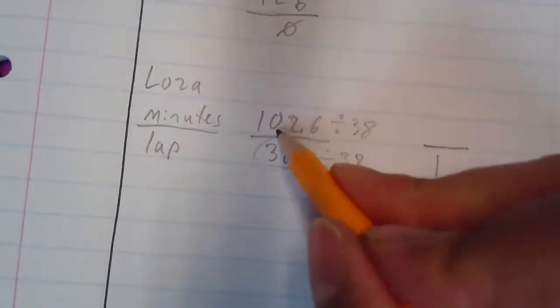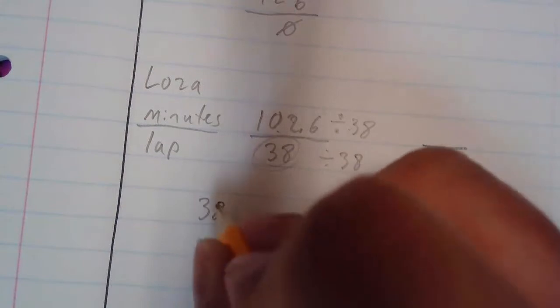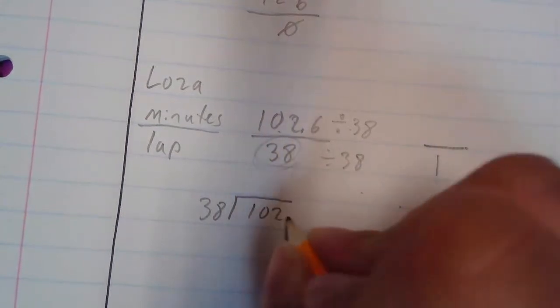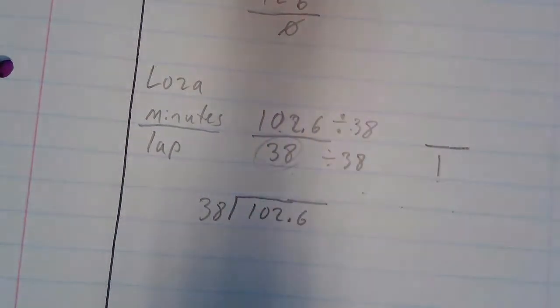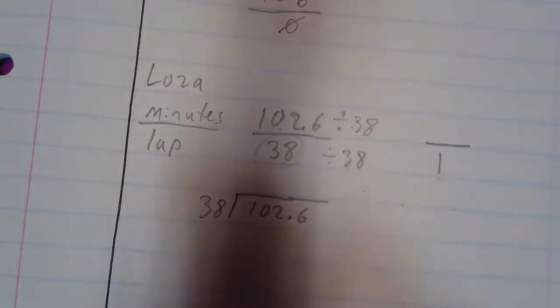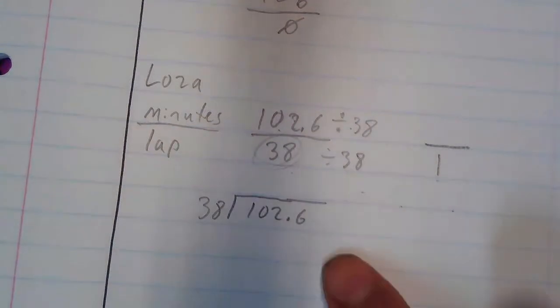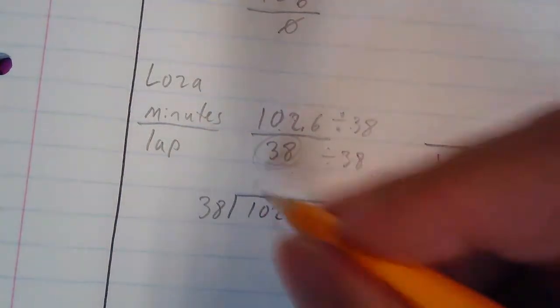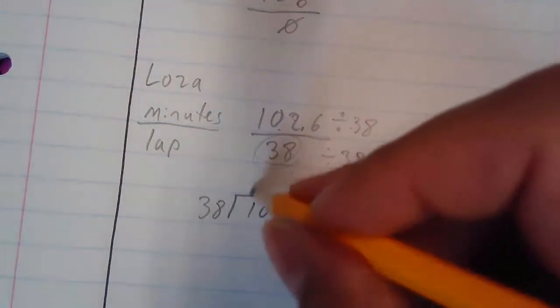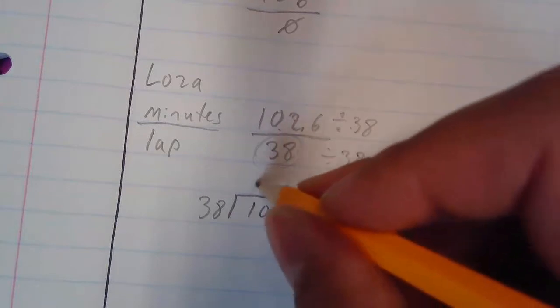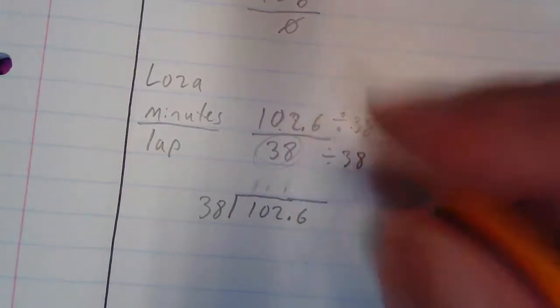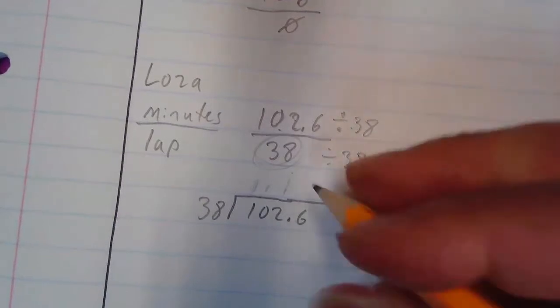So again, dividend, divisor. Okay, not as hard. Don't freak out. There are other ways to do this with estimating and rounding, but let's not go there yet. Okay, the hardest part of division is knowing where to put that first digit. Do we put it in the ones place, the tens place, the hundreds place? That makes a difference. So here we go.